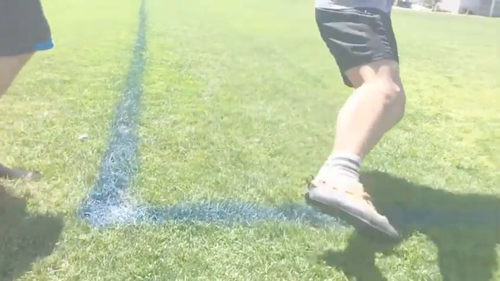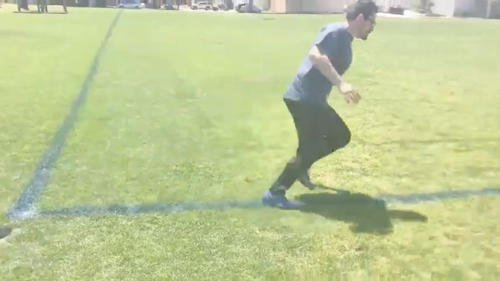However, since he's using climbing shoes, these types of shoes do not provide good friction with the grass. We're going to see an example of a professional athlete switching direction.